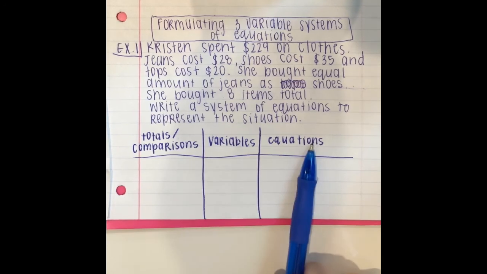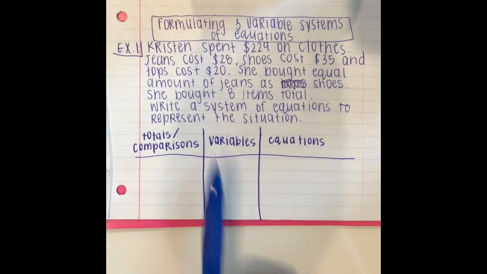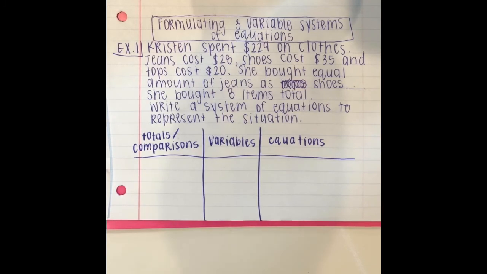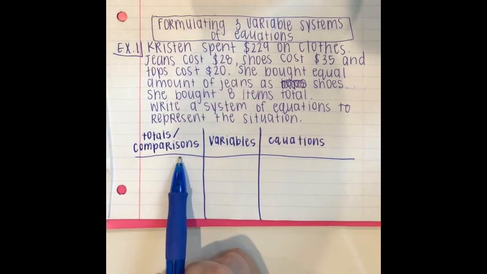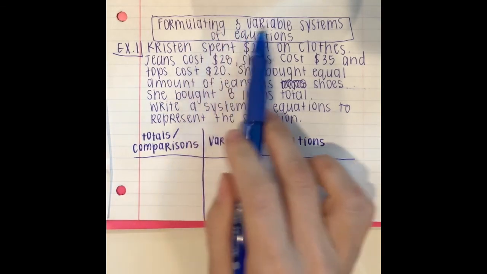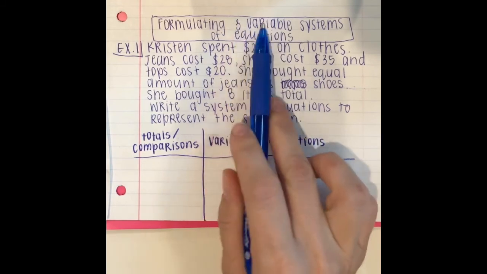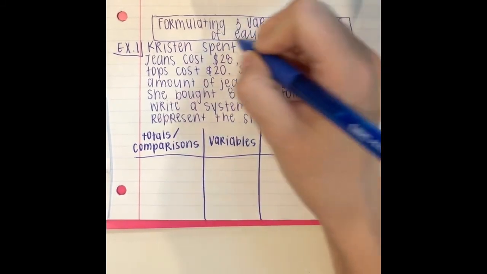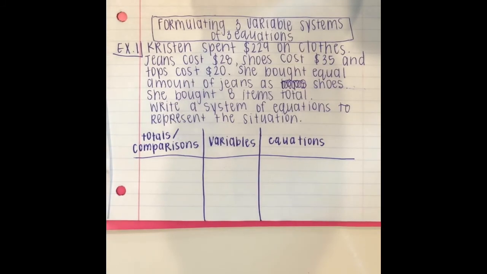Okay, so to form our equations, we're going to need variables and we're going to need to know our totals, right? So let's start, and it says totals / comparisons. Sometimes you're gonna have a comparison and not a total, okay? When we're doing 3 variable systems of equations, we have 3 variables. We're gonna have 3 equations, okay? So we're looking for 3 totals or 2 totals and 1 comparison. Okay, so let's look at what we've got.